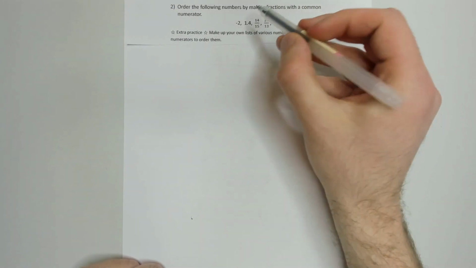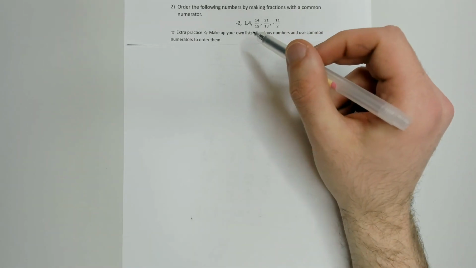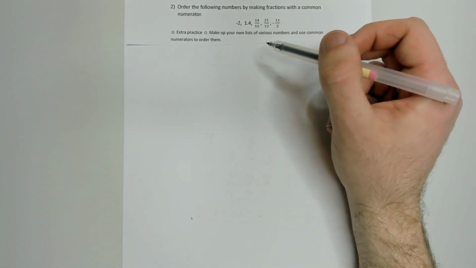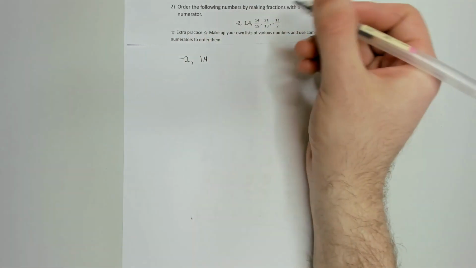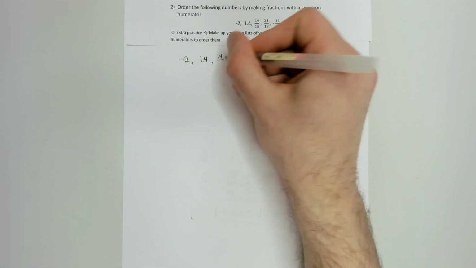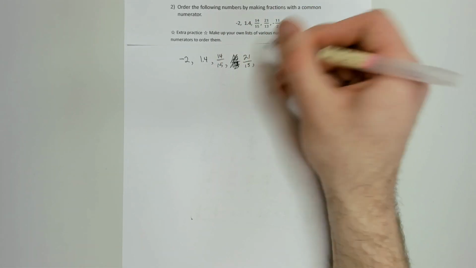All right, so we have ordered the following numbers by making fractions with a common numerator. So now we're going to use the technique where we make them all have the same numerator, and then we can compare them by looking at their different denominators. Okay, so we have -2, we have 1.4, we have 14 over 15, we've got 21 over 13, and we have -11/2.